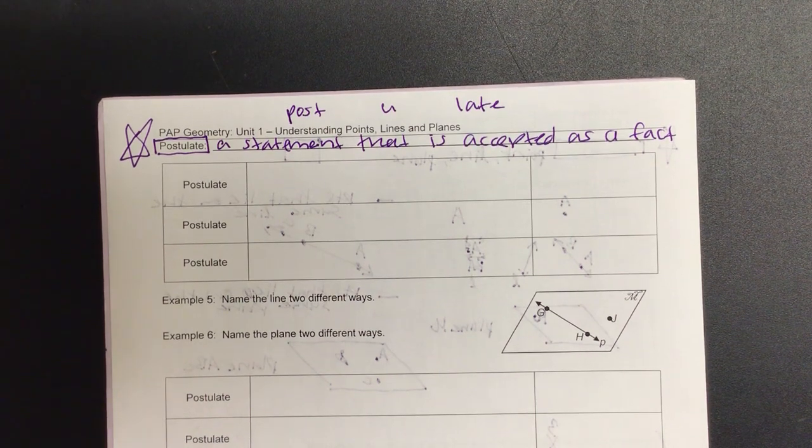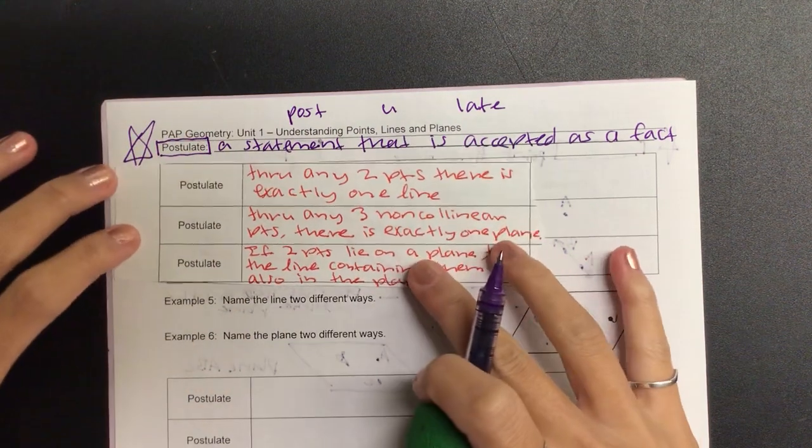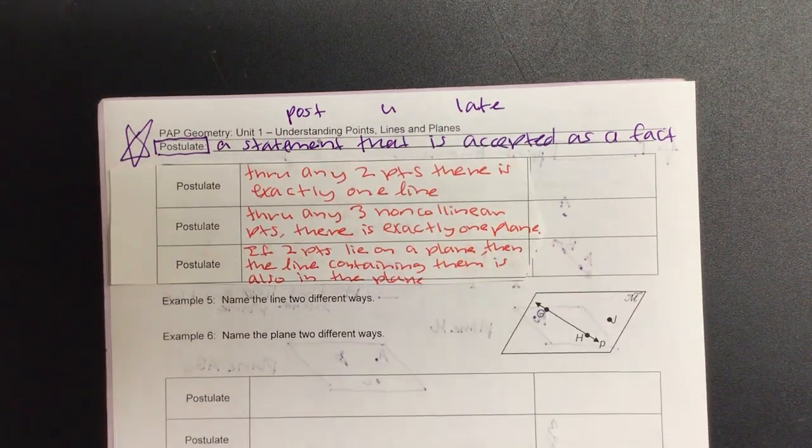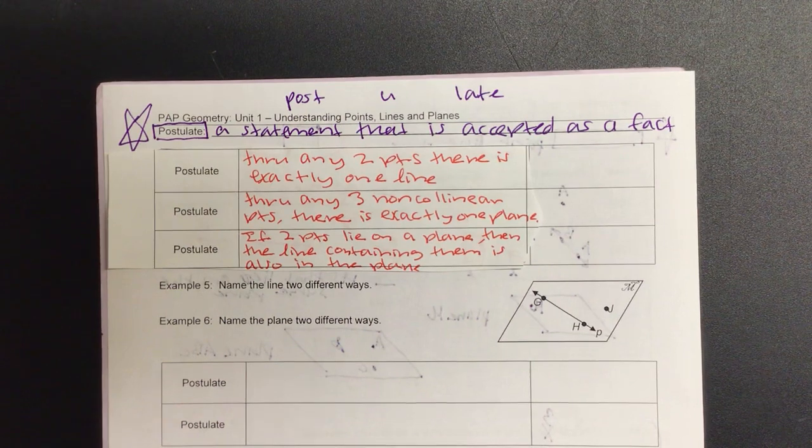All right. The next part, because I don't want to make my handwriting uglier than it already is, I'm going to kind of cheat a little bit. The first one, as I go over each one of them, I'm going to draw the image. Through any 2 points, there's exactly one line.